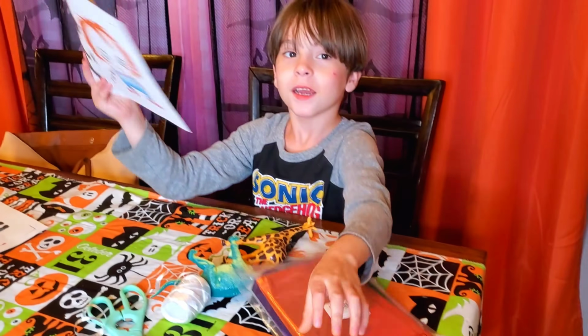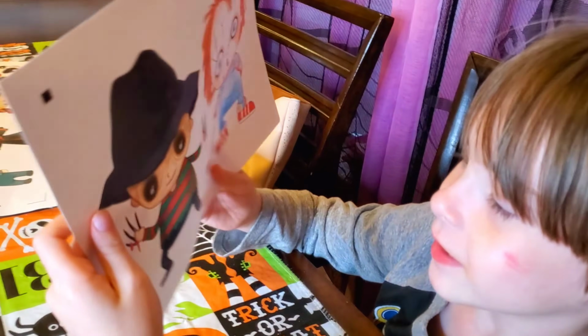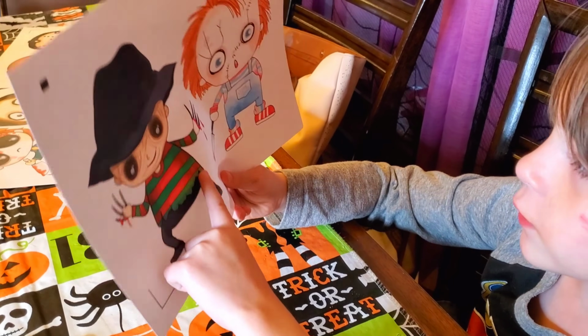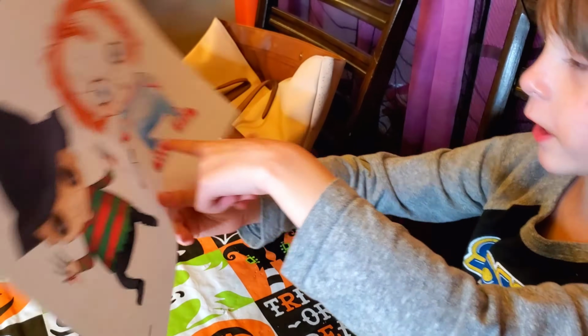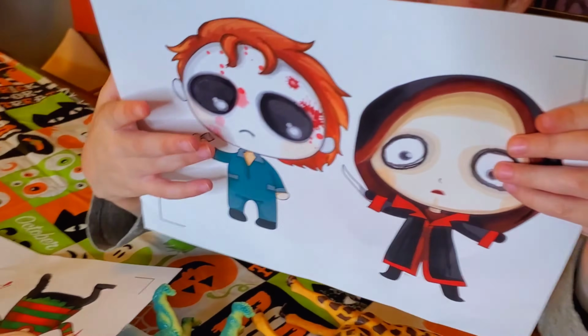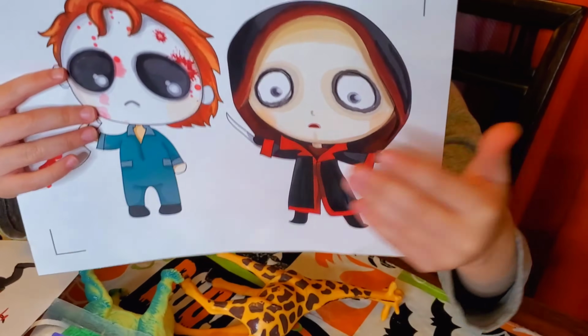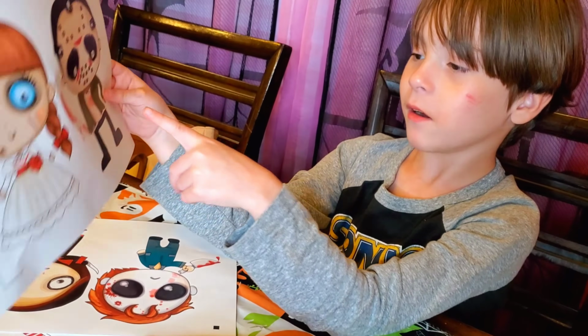Hi, Aaron. Hi, Mama. What do we have? We got some Halloween balloons and stickers. I'll tell you who they are. This is Freddy Krueger. And this is Chucky. This is Michael Myers, and whoever that is. Oh, we don't know who that is. This is Annabelle and Jason.